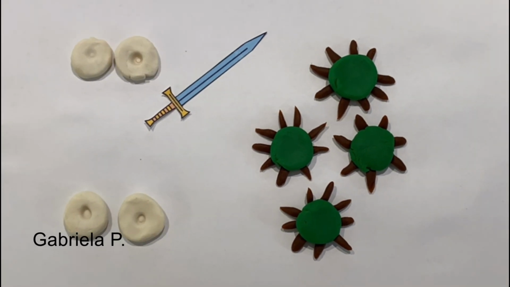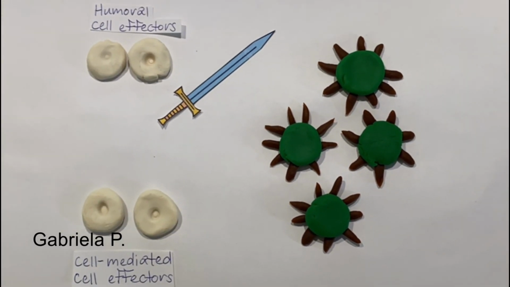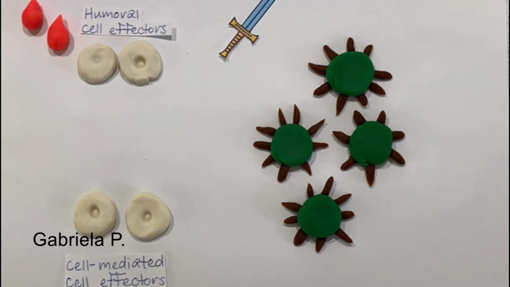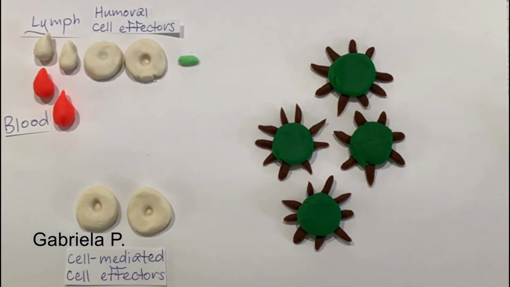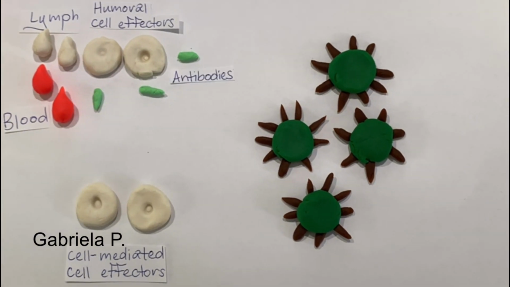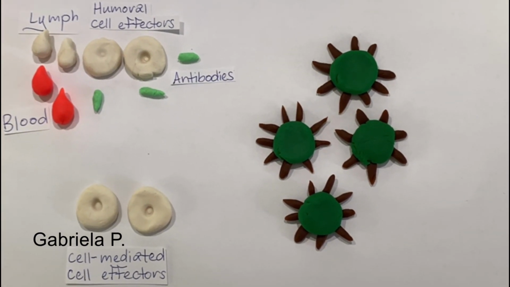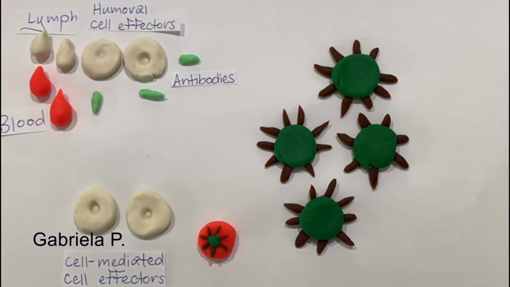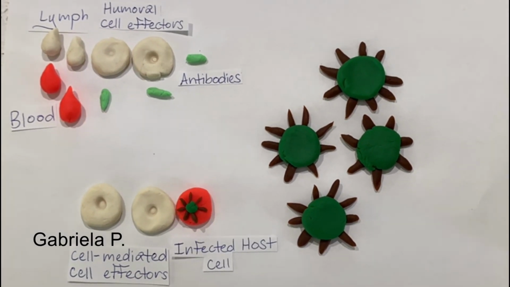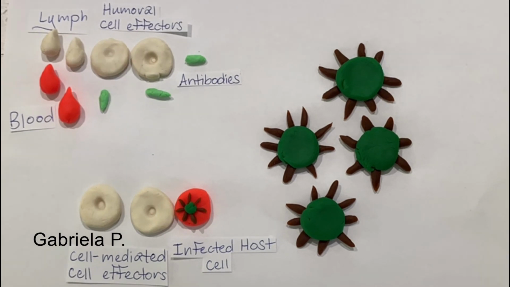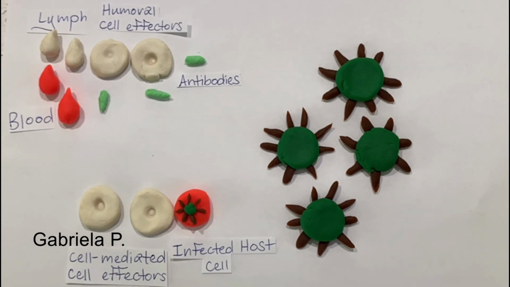Their defenses can be separated into two categories: humoral immune response and cell-mediated immune response. The humoral immune response occurs in the blood and lymph. Here, antibodies neutralize or eliminate toxins and pathogens. This is considered active immunity. In the cell-mediated immune response, the specialized T cells destroy the actual host cells infected with SARS-CoV-2. In general, they can also defend against cancer cells and transplanted tissues.